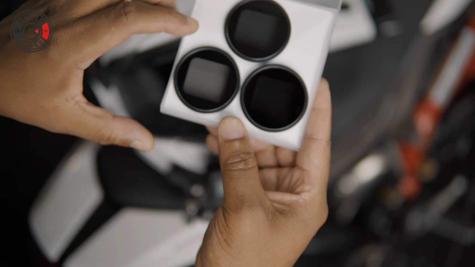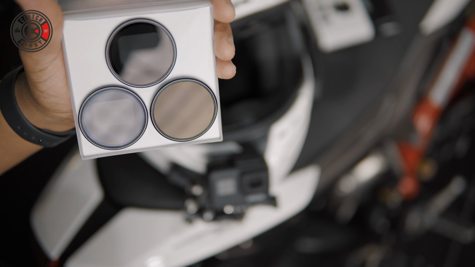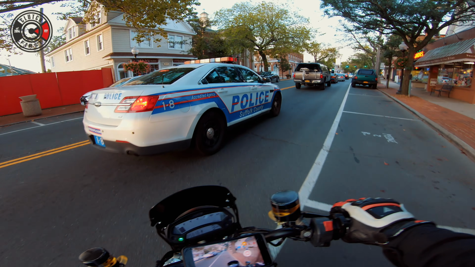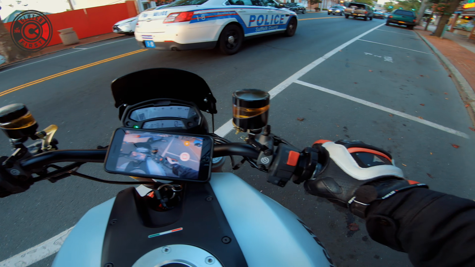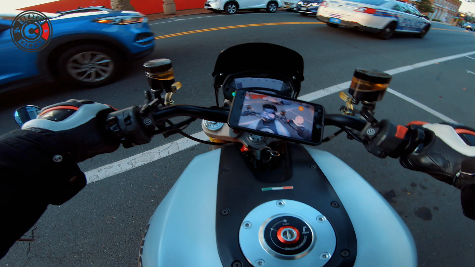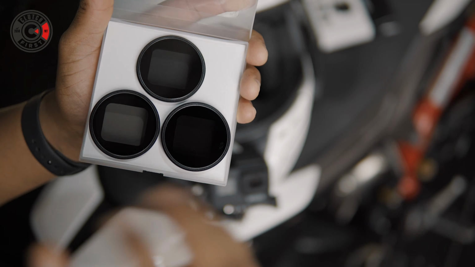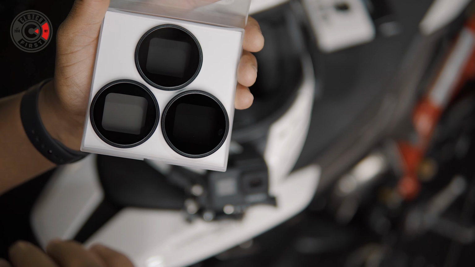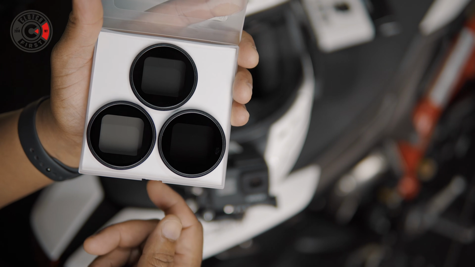So ND4, ND8, ND16. In my usual practice when I'm out there on the road recording, I would throw on maybe an ND4 early in the morning. Midday at the peak of sun, I would do an ND16. And towards sundown, you're going to catch me with the ND8. And you're going to get that crispy, sharp, beautifully motion blurred 24 frames a second that you see on my videos.